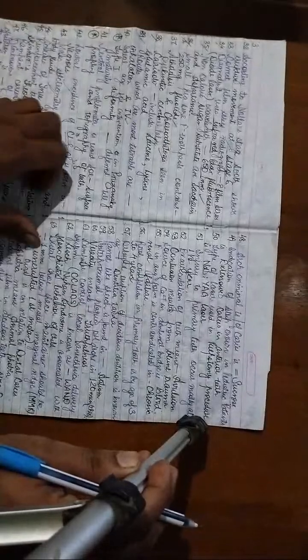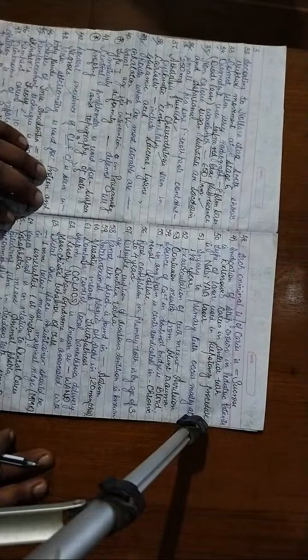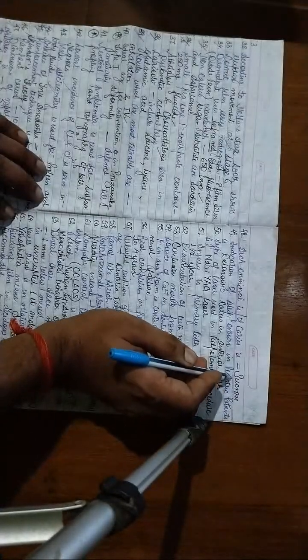So now moving on to the next important MCQ, we'll focus on what is known as the arch criminal. Students, do remember they'll be giving you 4 sugars, and out of which they'll be asking you the arch criminal of caries is sucrose.